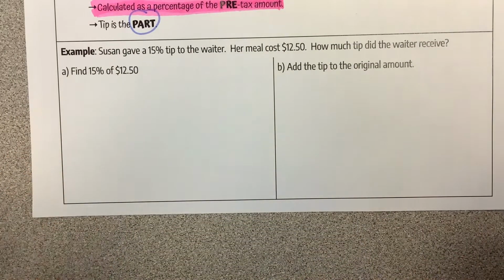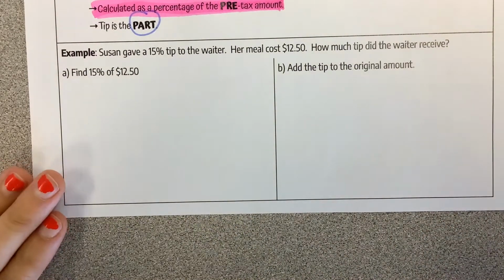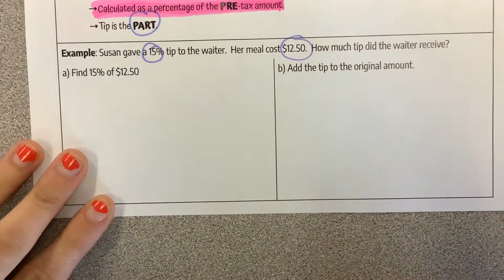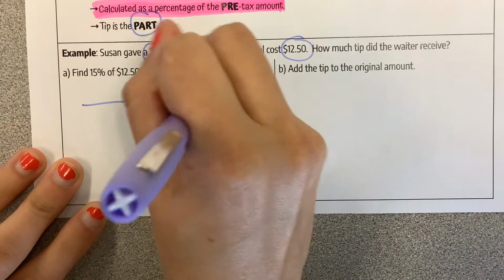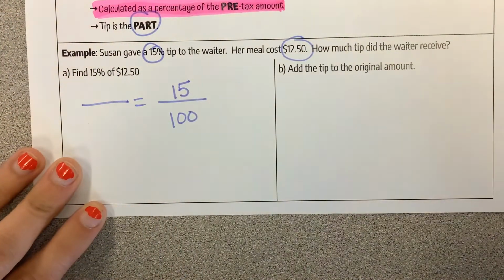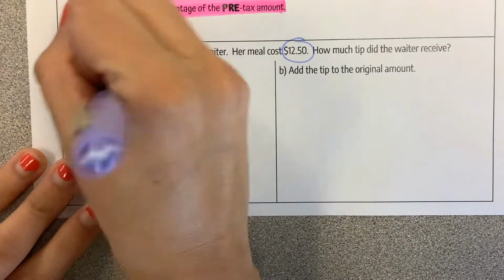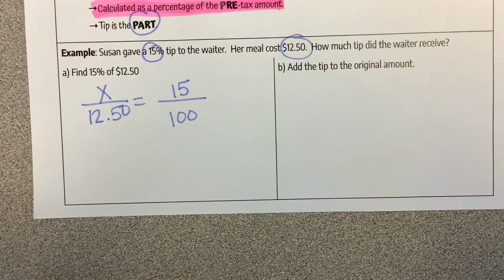Susan gave 15% tip to the waiter. Her meal cost $12.50. How much tip did the waiter receive? So right now, this is just a basic scenario. We're not even looking at tax yet. We'll look at some multi-step problems in a minute. We are just looking at basic, given a meal, what is 15% of that? So I'm setting up my percent proportion. My percent goes over 100. Her meal is the whole, which goes on the bottom left. We are solving for what is 15% of that price.